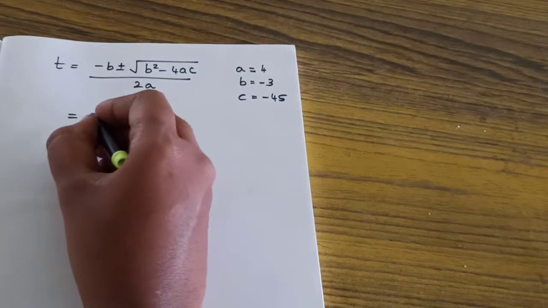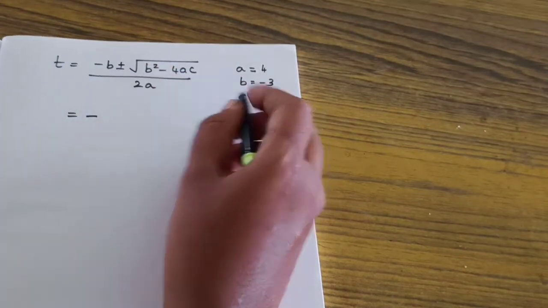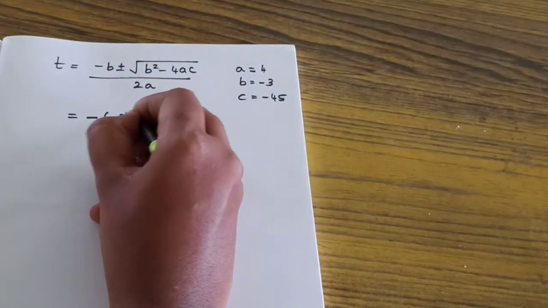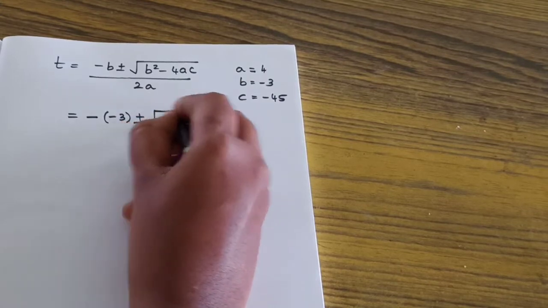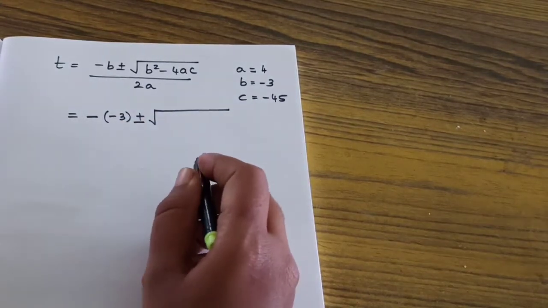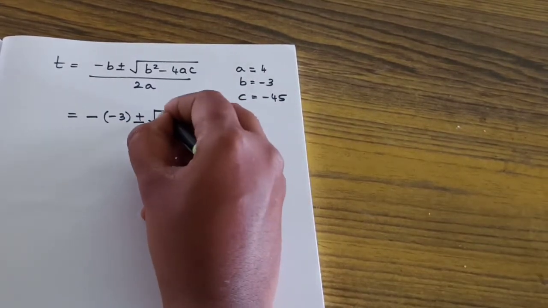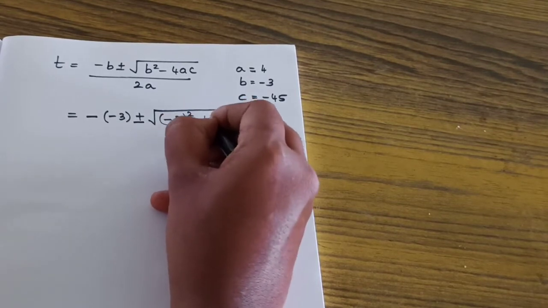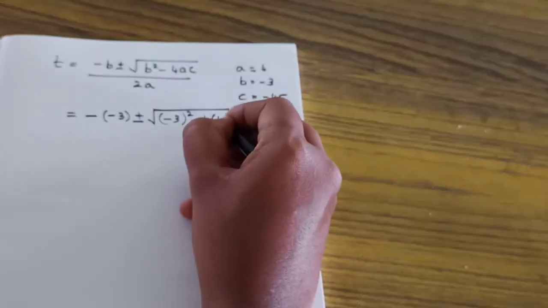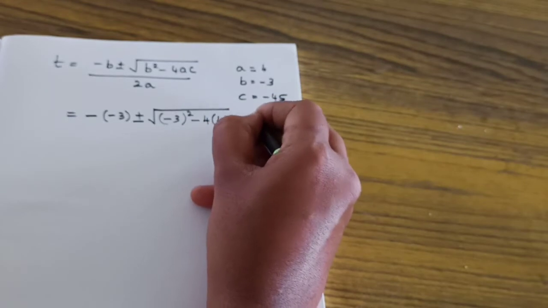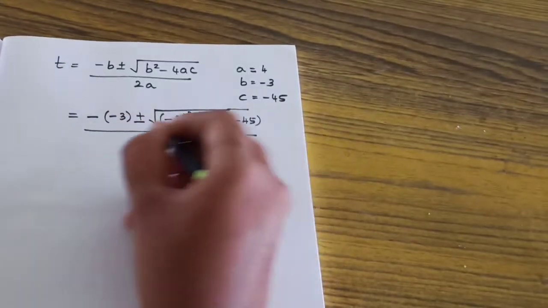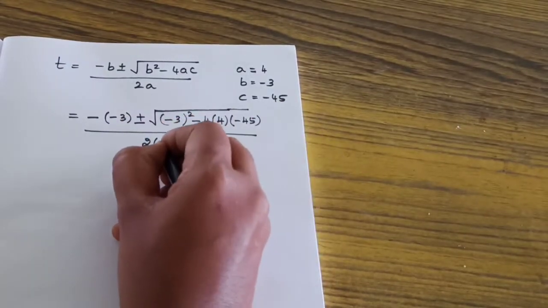Shall we solve now? So minus, what is the b value? Minus 3. So minus minus 3 plus or minus square root of minus 3 the whole square minus 4 into a value 4, c value minus 45, the whole divided by 2 into a 4.